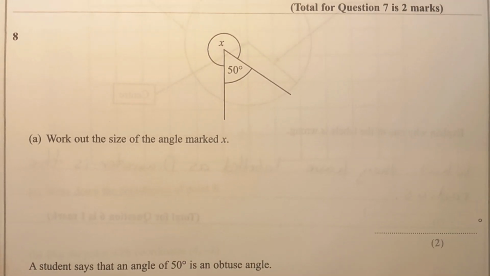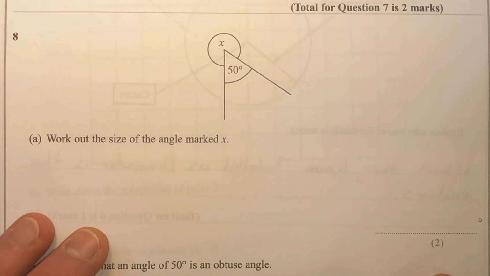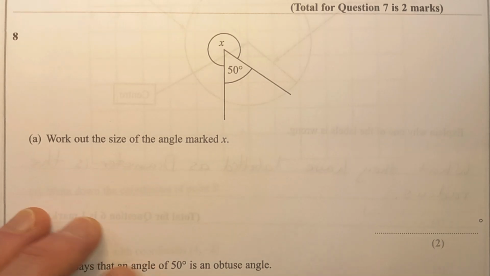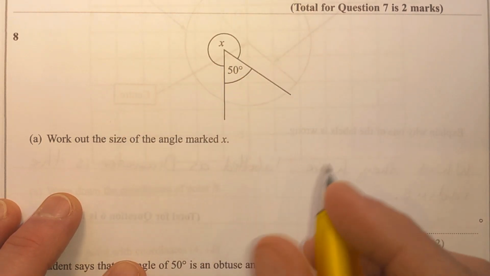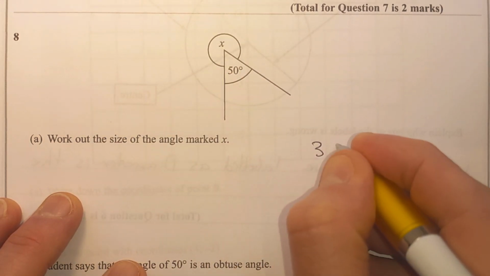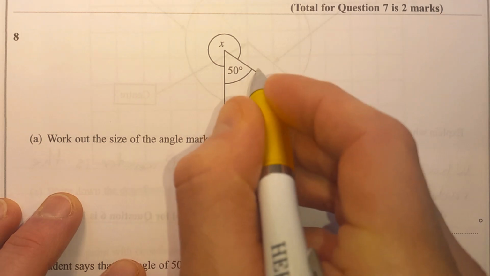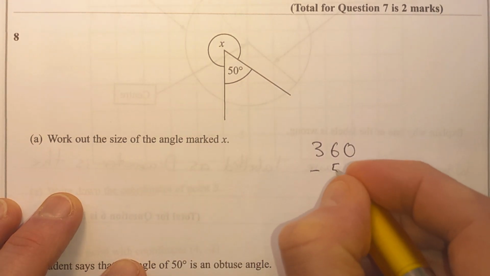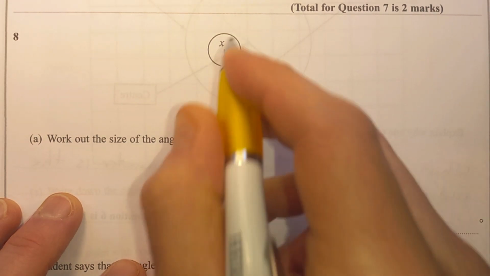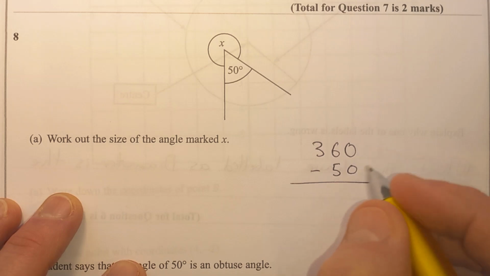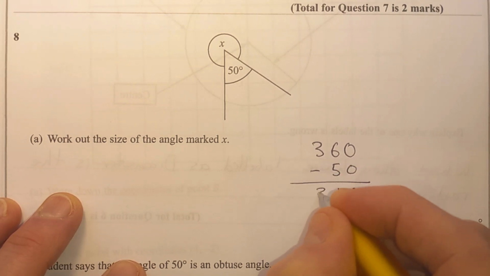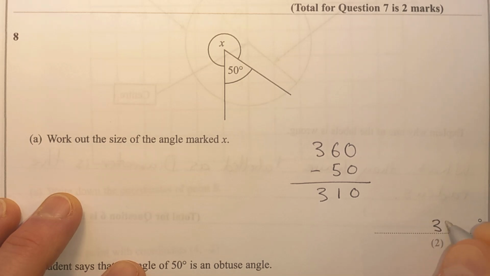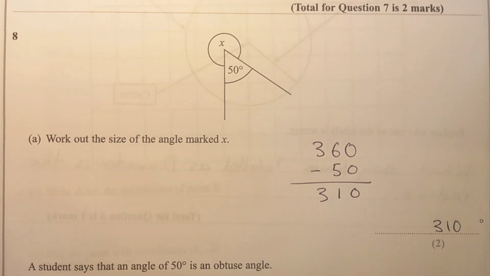Question 8. Work out the size of the angle marked X. Okay, well, the total of the angles around a point are 360 degrees. So if we take off this bit, whatever's left will be the angle X. So 0 minus 0 is 0, 6 minus 5 is 1, 3 minus nothing is still 3. We've got 310 degrees.